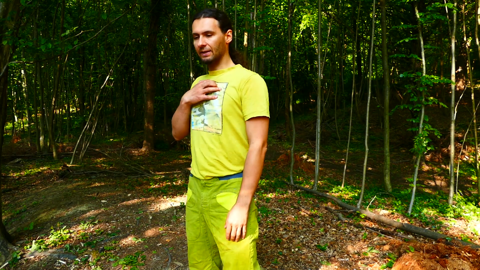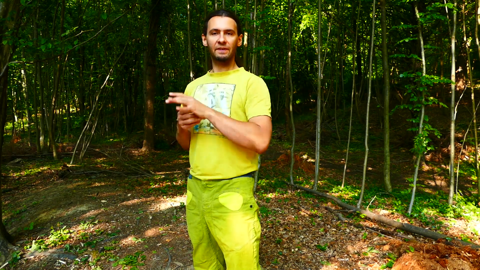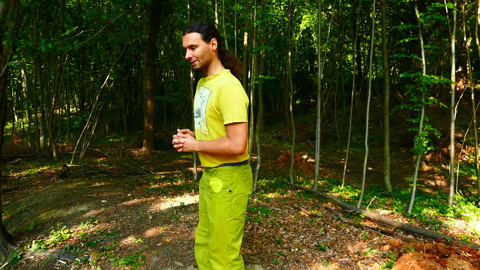So it's really a nice chest opener that focuses also more on this opening to the side and not just the front and up, which is quite nice.